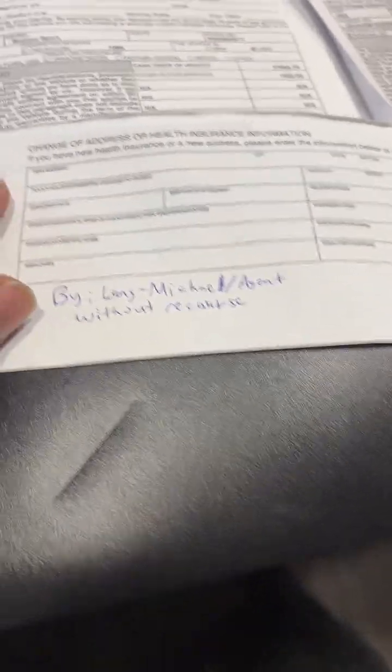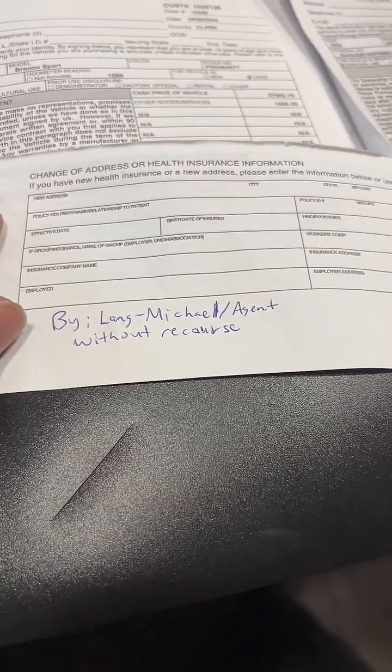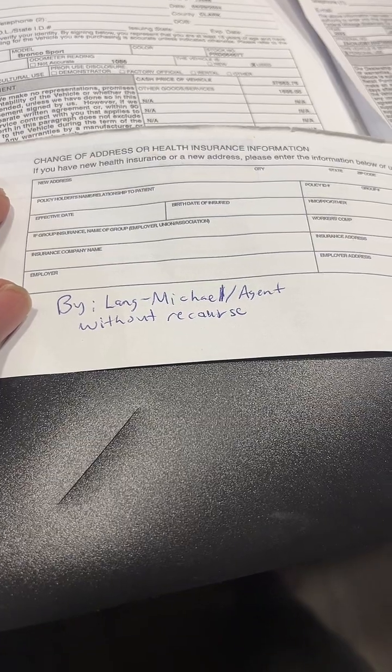No, I don't think you have to put the United States Treasury on there. So on the back of it, look, I put by Lang - Michael agent without recourse. I haven't mailed this in, so you haven't seen the end result because I haven't mailed it off.